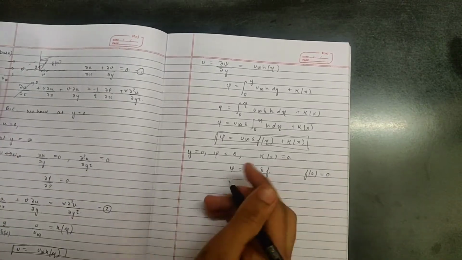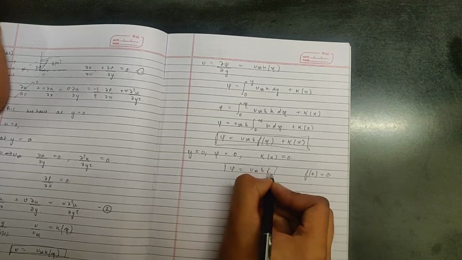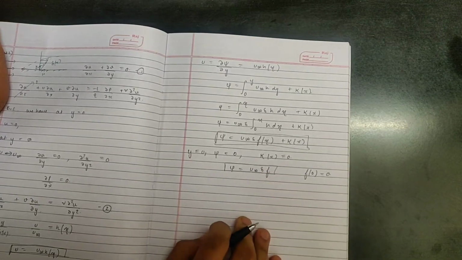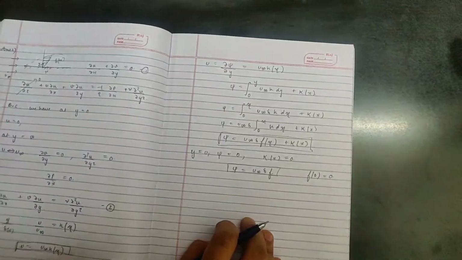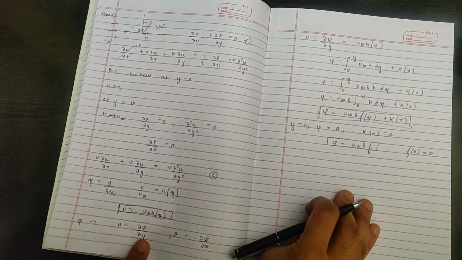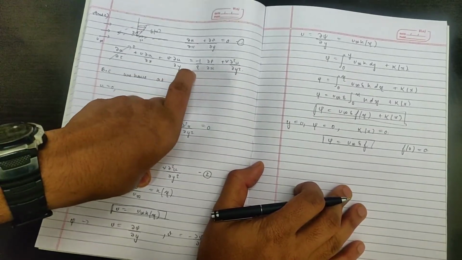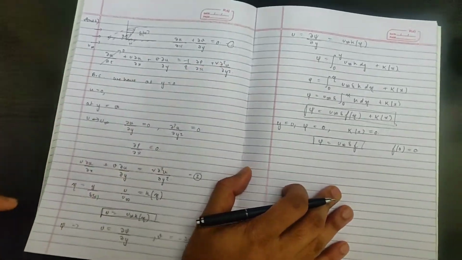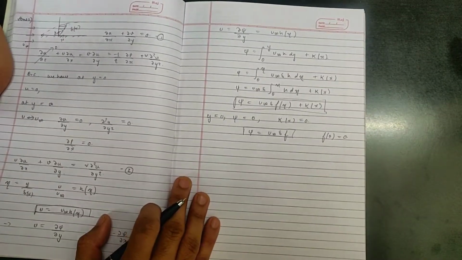Okay, so now we have this psi expression from which we can write the u and we can write the v, and similarly we can obtain the expression of del u by del x, del u by del y, del 2 u by del y square, so we can replace it back in the momentum equation.